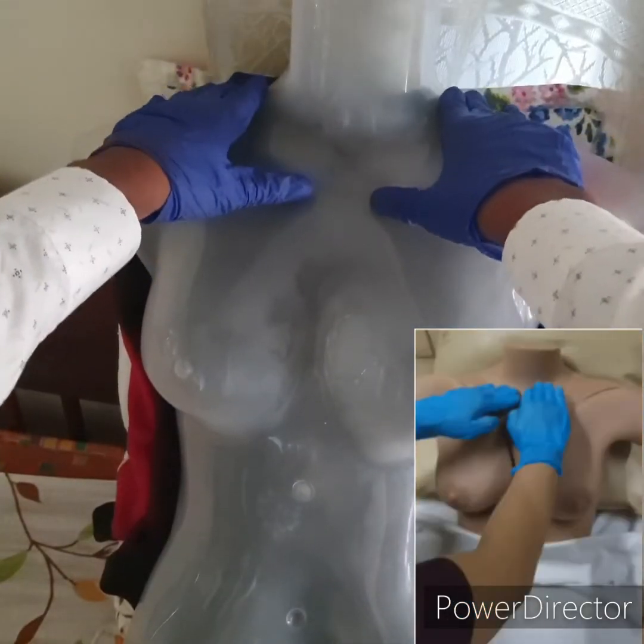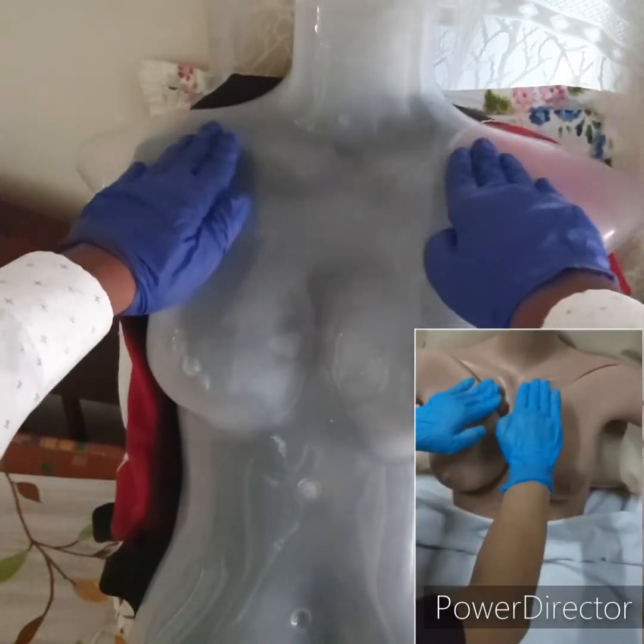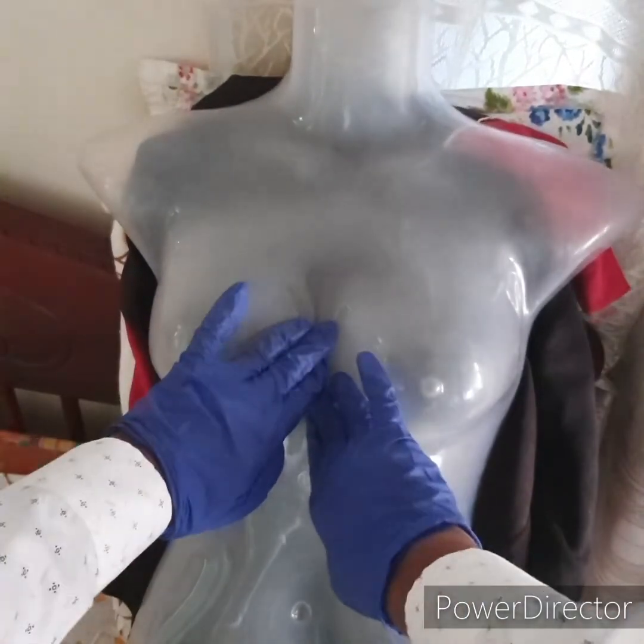And finally, we will perform a general lymph node examination of the following areas: the cervical, the supraclavicular, the infraclavicular, and the parasternal.